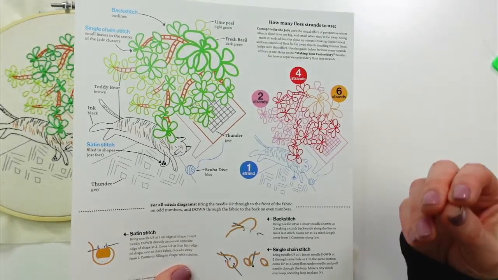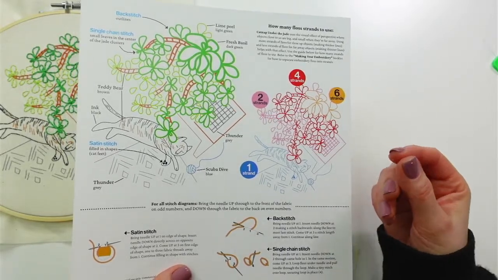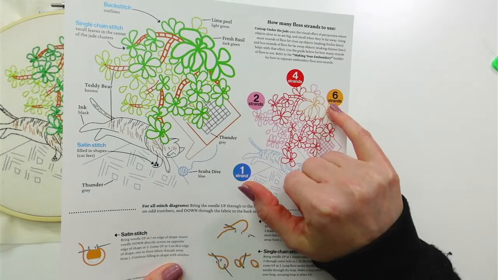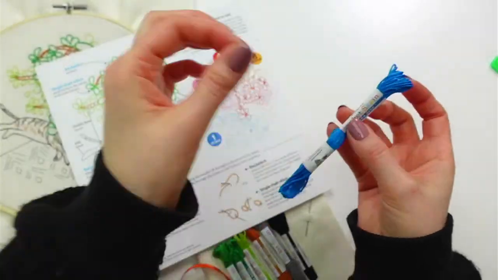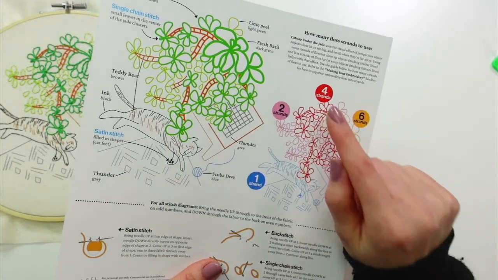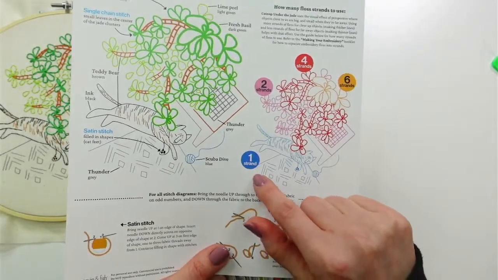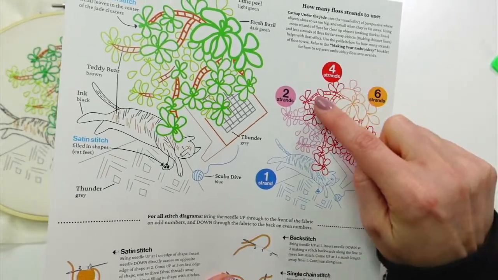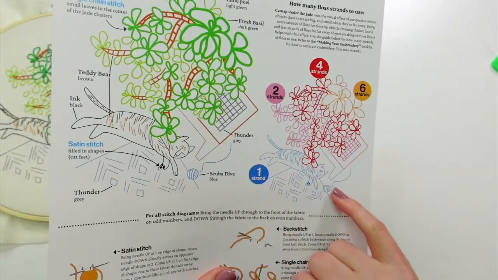Like I said, we're going to start off with 6-strand embroidery floss, and those 6 strands are going to be divided into smaller strands. So 6 strands is the full amount in one segment of embroidery floss. Then we reduce it to 4 strands, then 2 strands, and we also have some areas that use just a single strand of floss. They're color-coded here. For example, the 6 strands is this gold area, 4 strands everywhere that's red, 2 strands everywhere that's pink, and we'll do 1 strand for everywhere that is blue.